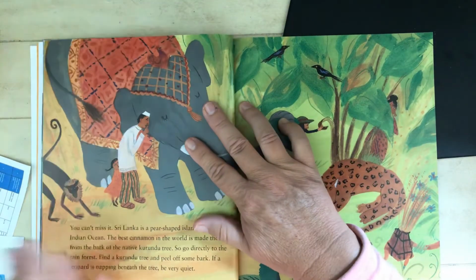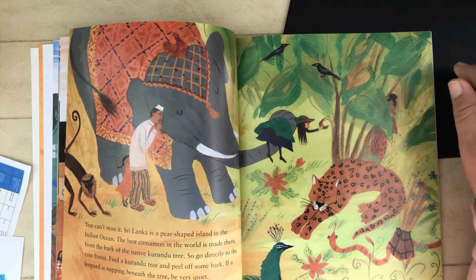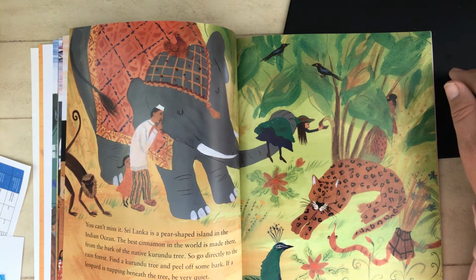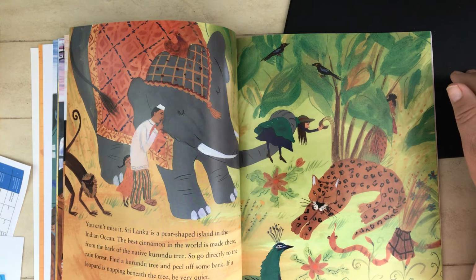You can't miss it. Sri Lanka is a pear-shaped island in the Indian Ocean. The best cinnamon in the world is made there from the bark of the native kurandu tree. So go directly to the rainforest, find a kurandu tree, and peel off some bark. If a leopard is napping beneath the tree, be very quiet.